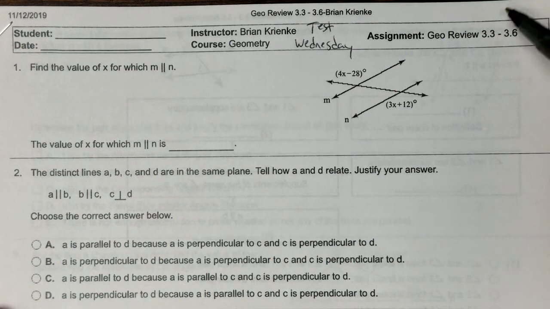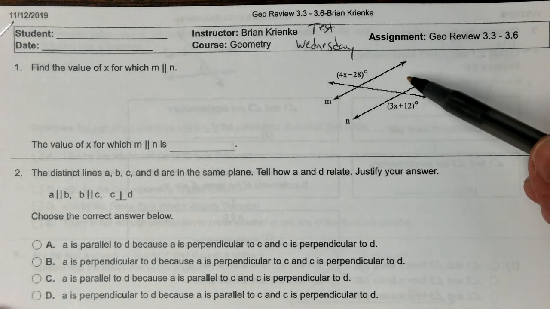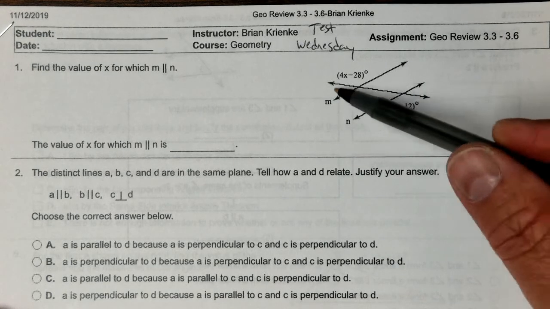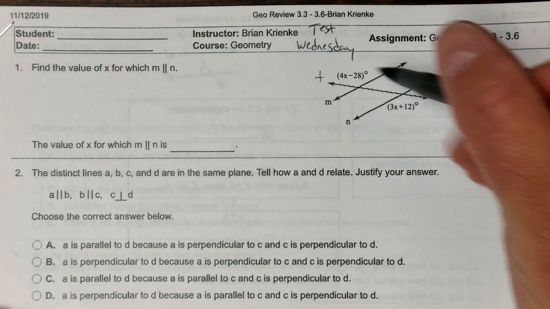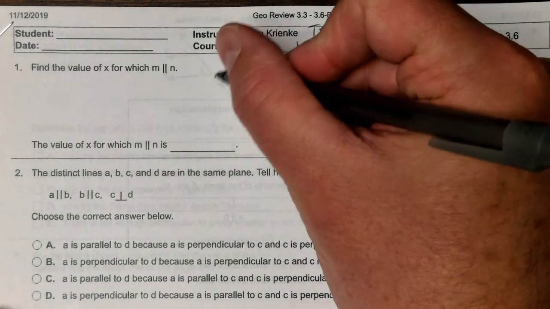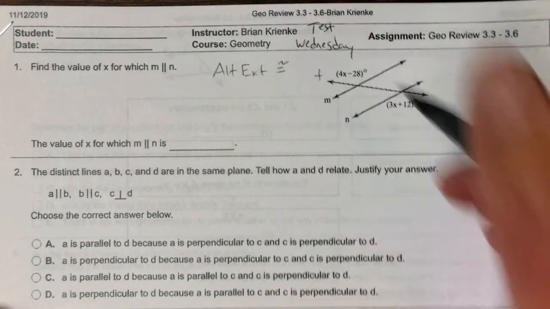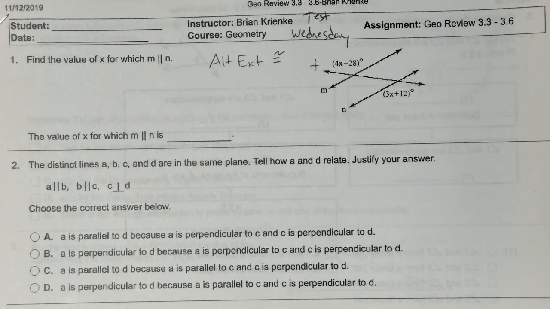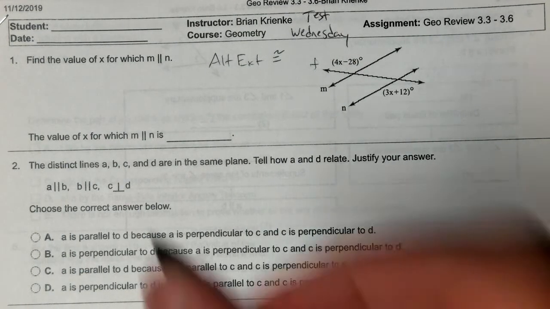So to start with, on number 1, find the value of x for which m is parallel to n. So this would be your transversal, and these would be alternate exterior, which are congruent. So then you set them equal.